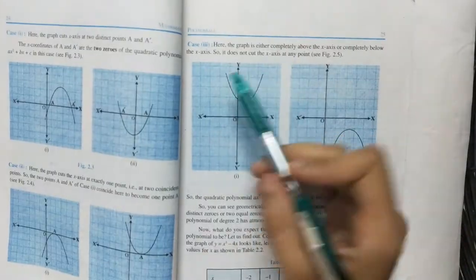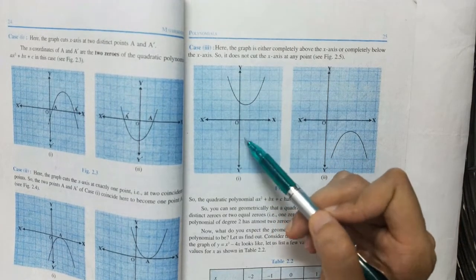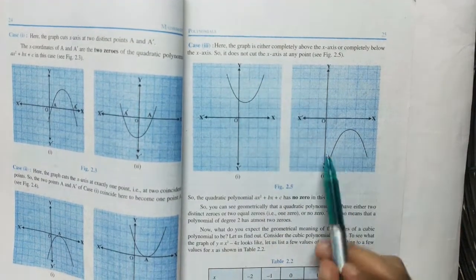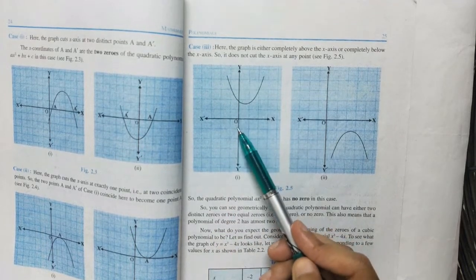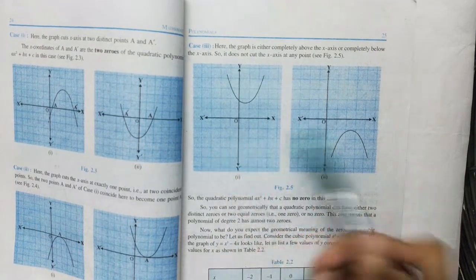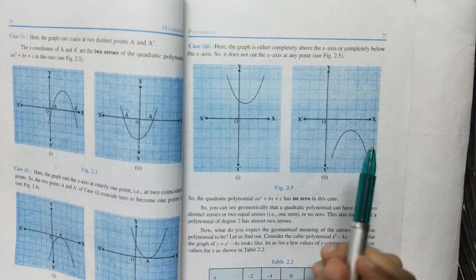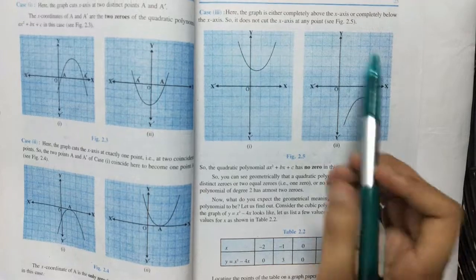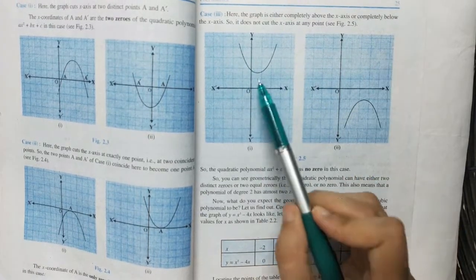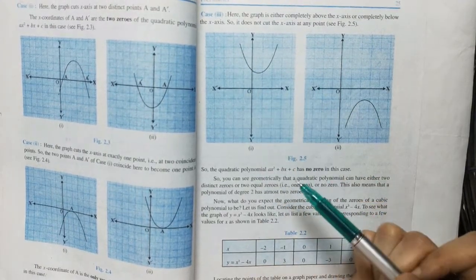And in the third case, you may not have any zero. The graph may not cut the x-axis. In these types of parabolas, it is not cutting our x-axis at any point, so we will not get any zeros. So for quadratic polynomials, we have these 3 cases, and we can judge by seeing the graph how many zeros it has.